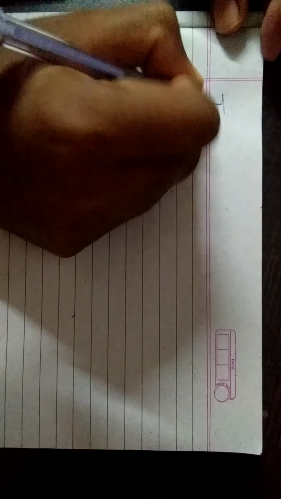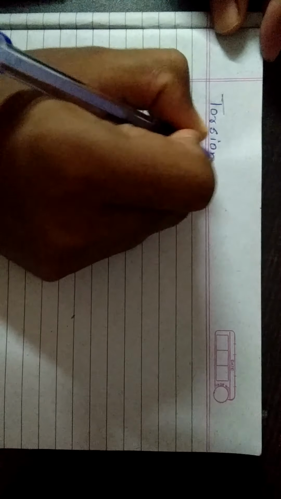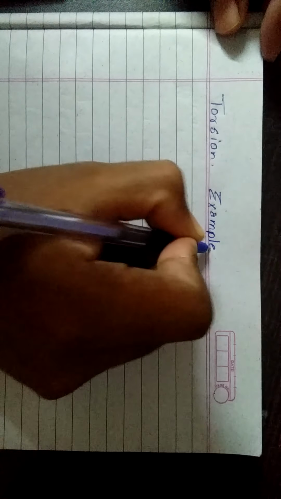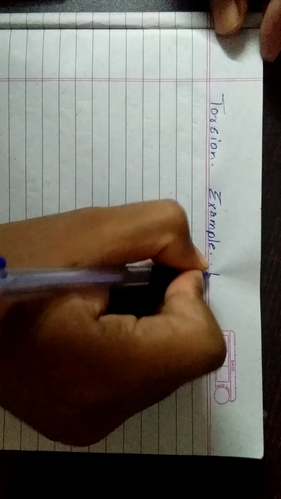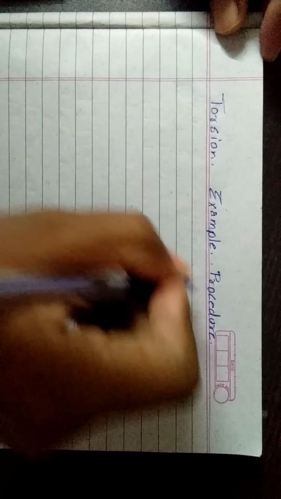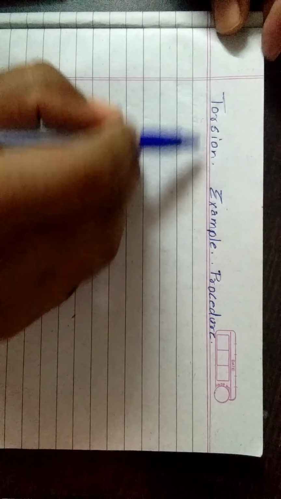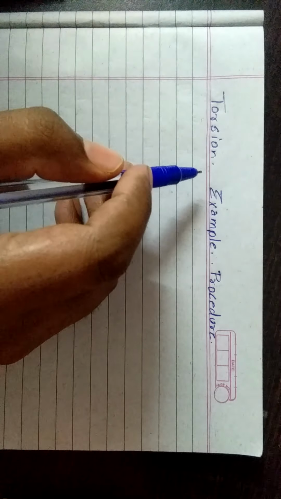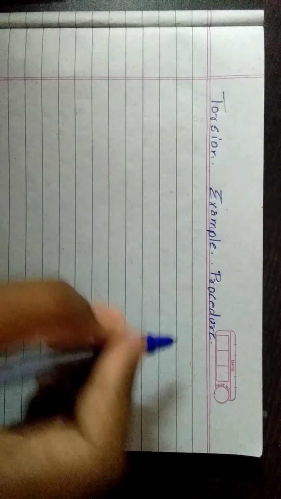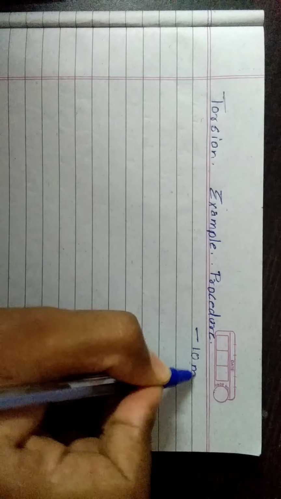See now, the torsion examples for the procedure. Technically, most probably these torsion questions, where we have to design a beam or flexural member, are going to be asked for 10 marks.